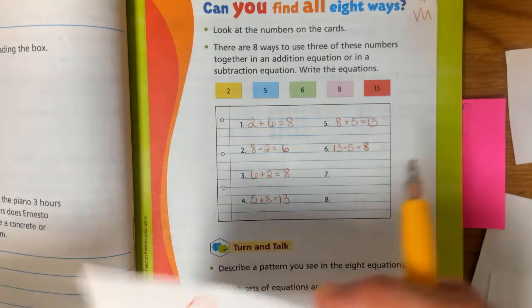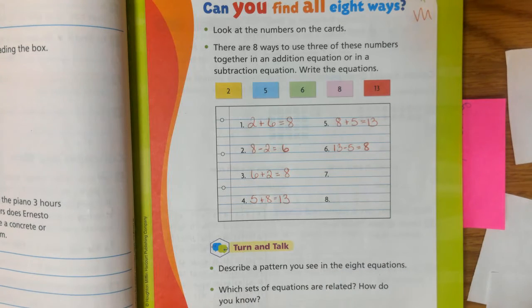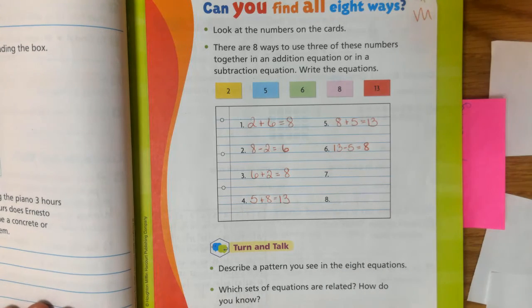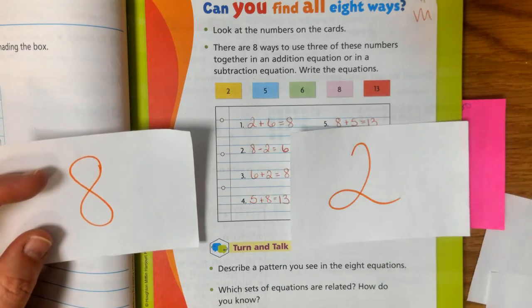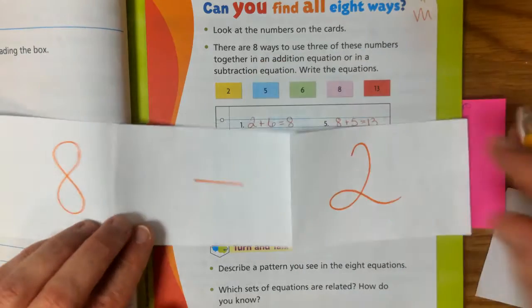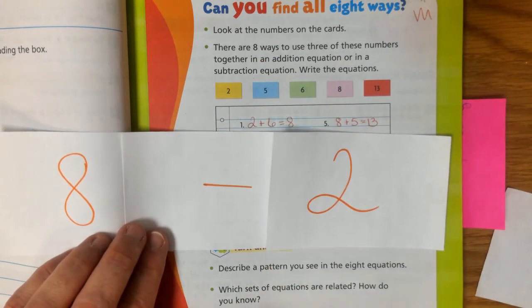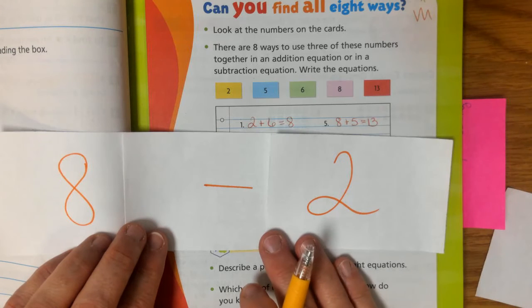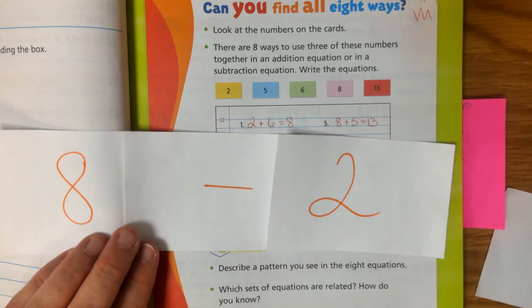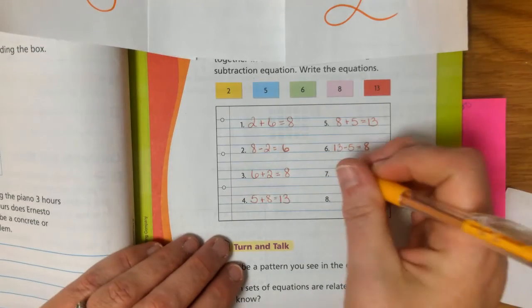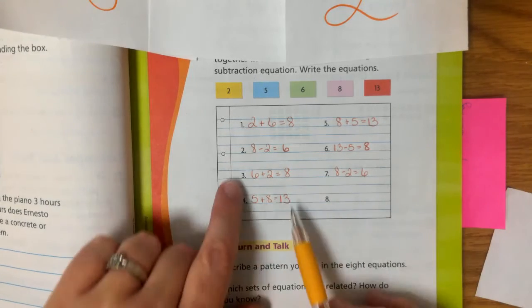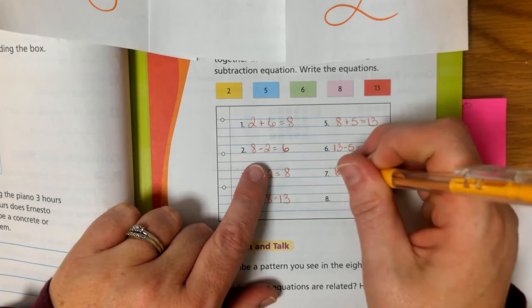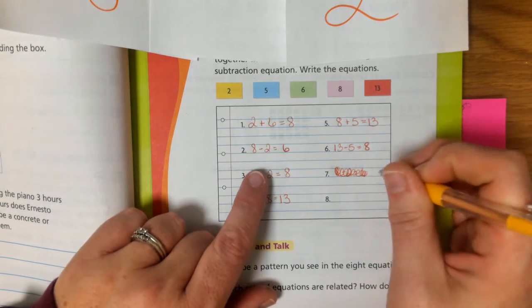Oh, I think I might have missed one. So let's go with our 8. Now we're on to our 8. I didn't do 8 minus 2. That was one I did not do. I did 8 plus 2, but I never did 8 minus 2. What is 8 minus 2? 8 minus 2 equals 6. Oops, there's our 6. So 8 minus 2 equals 6, which makes sense because if I have, oh no, we did 8 minus 2. We need 8 minus 6, sorry.